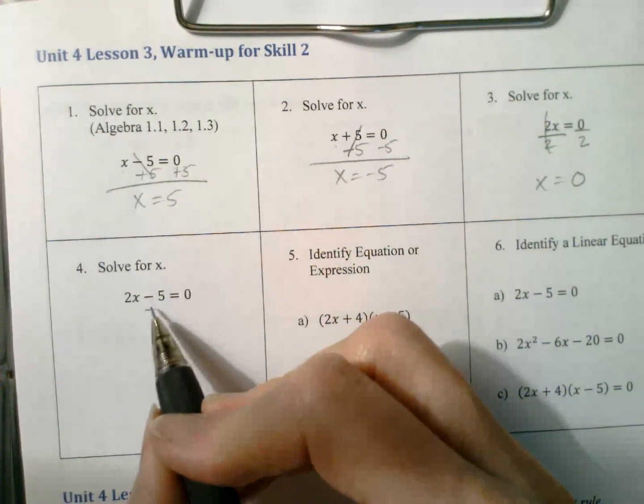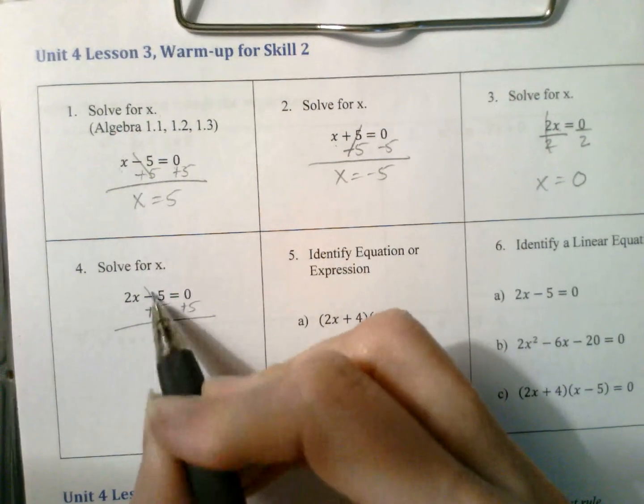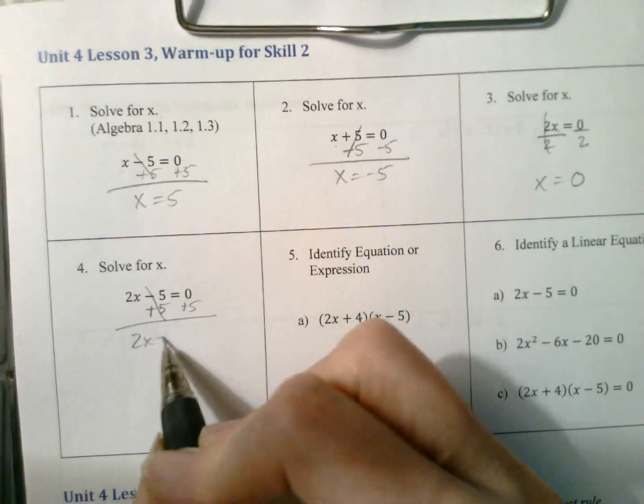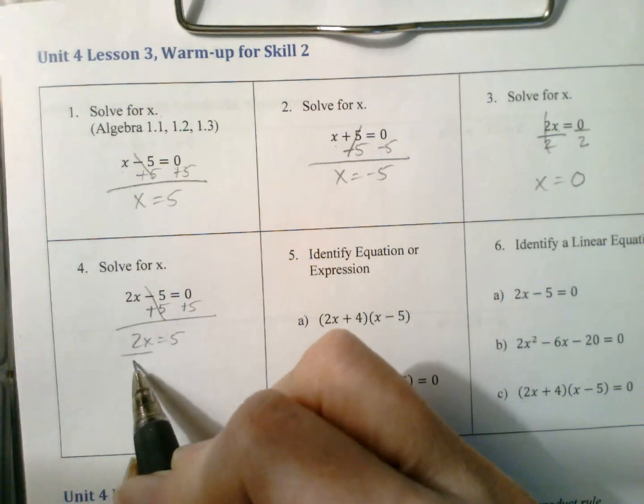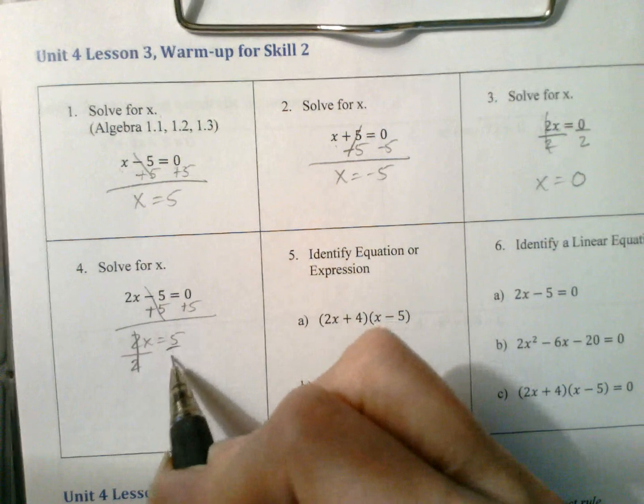And a two-step would be get rid of the other term first by moving it properly, adding its opposite, and then isolating your variable by multiplying or dividing by same.